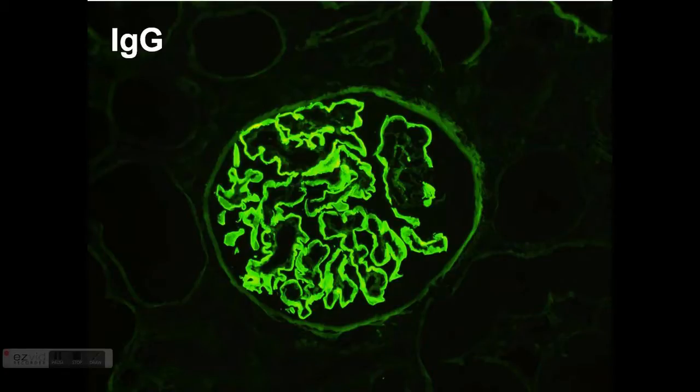You will basically see this linear distribution, because antibodies from the circulation will bind to antigens diffusely along the glomerular basal membrane. And because of the distribution of these antigens, antibodies bind to them basically in situ, and because of that, you will see this kind of linear distribution.